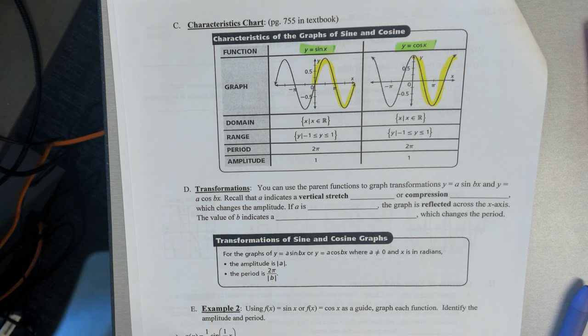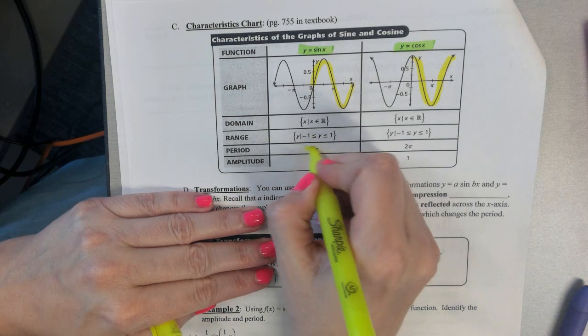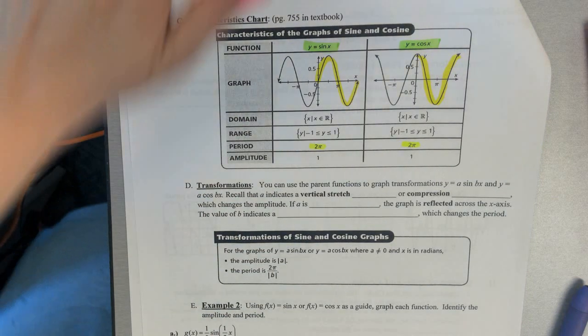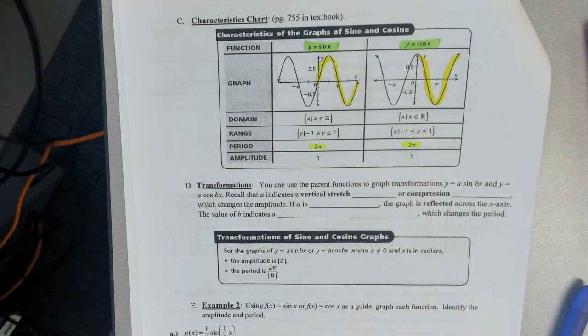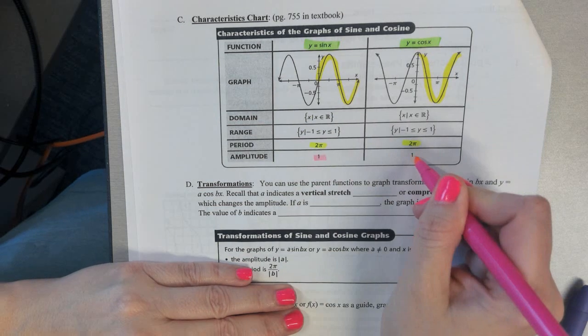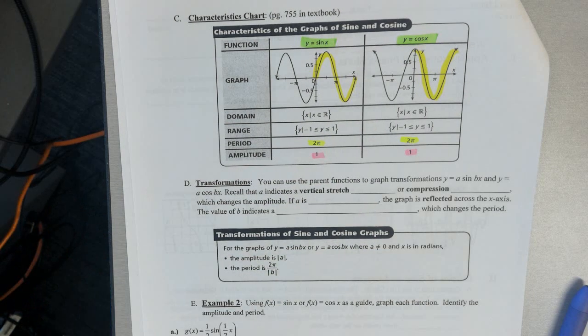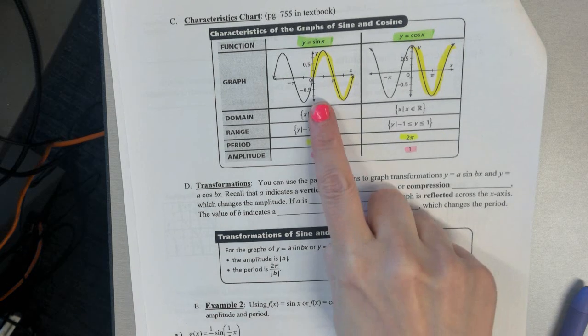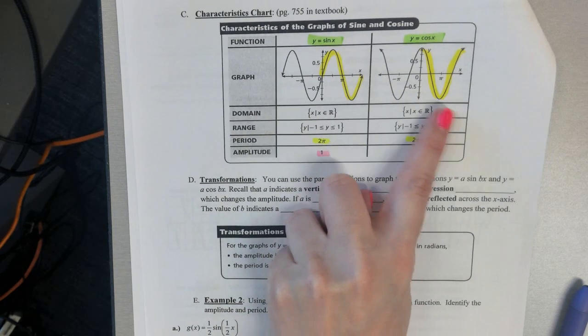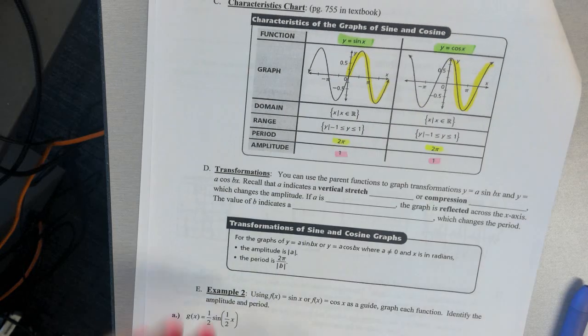Okay, notice that 1 period for each is 2 pi. That means you go from 1 full cycle and then you start to repeat. Okay, the amplitude for each of these is 1. Now, for each graph, we're going to focus on 5 key values. Okay, the 5 key values are here in each of these, in 1 period of each of these.